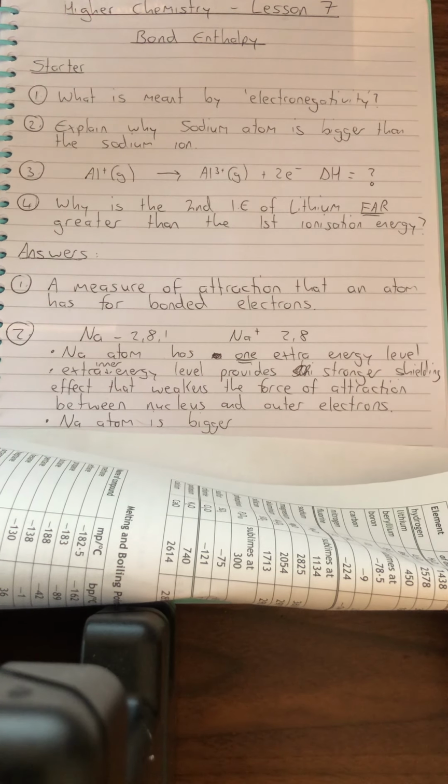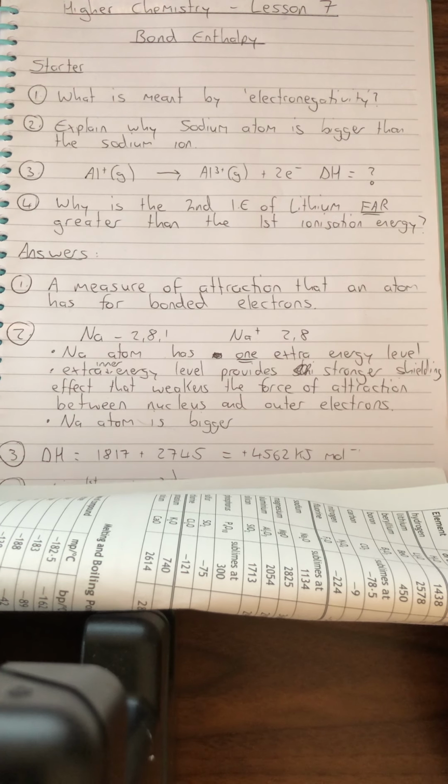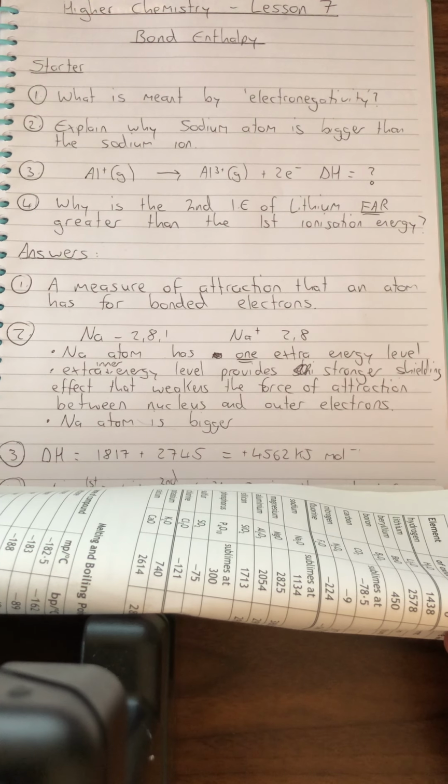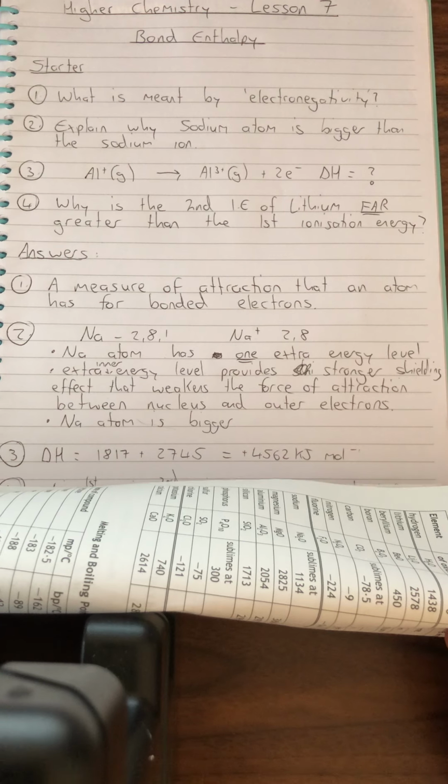So we don't include the first one, but we add 1817 and 2745, we add that together and we should be getting plus 4562 kilojoules per mole. Why plus? Because ionization energy is an endothermic reaction.